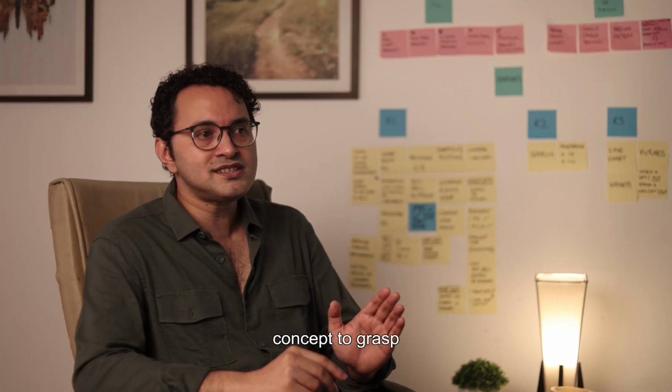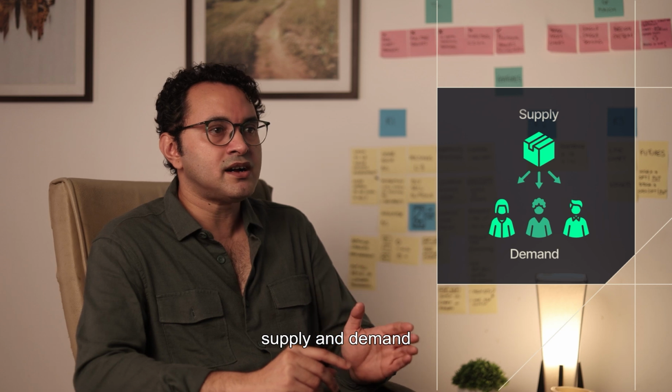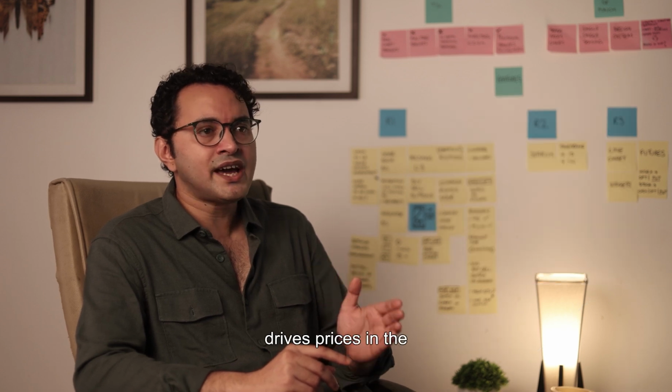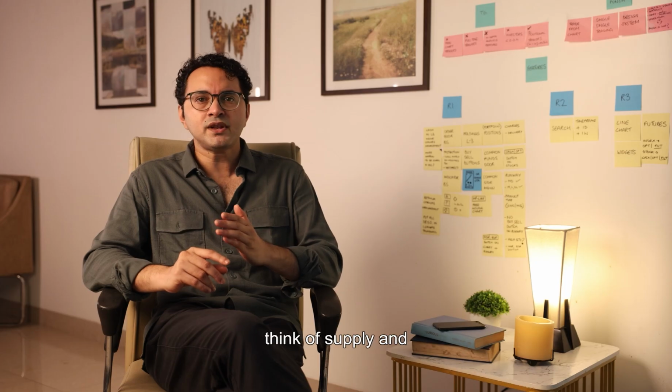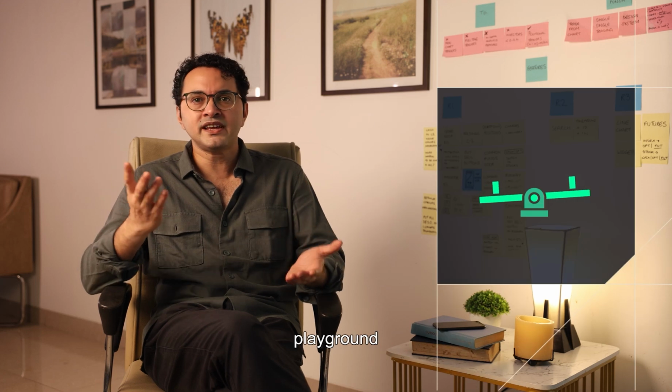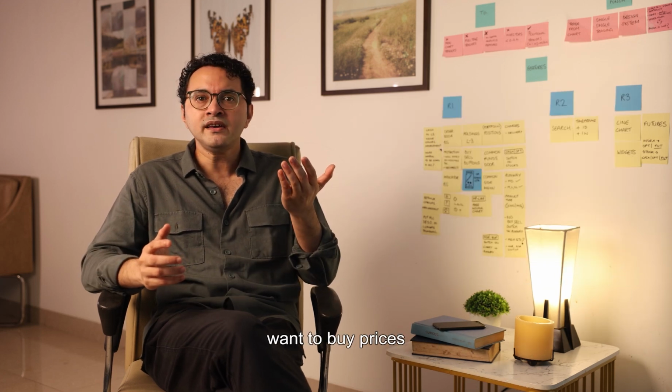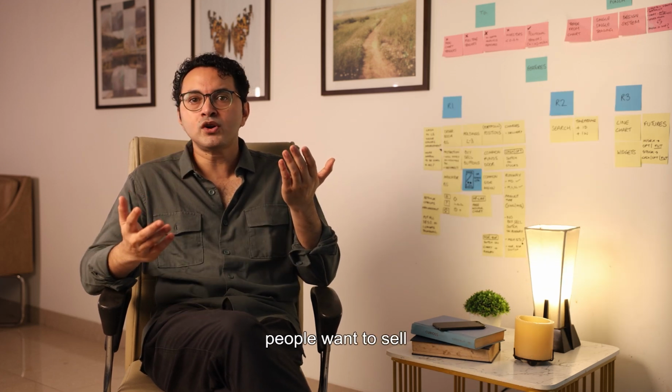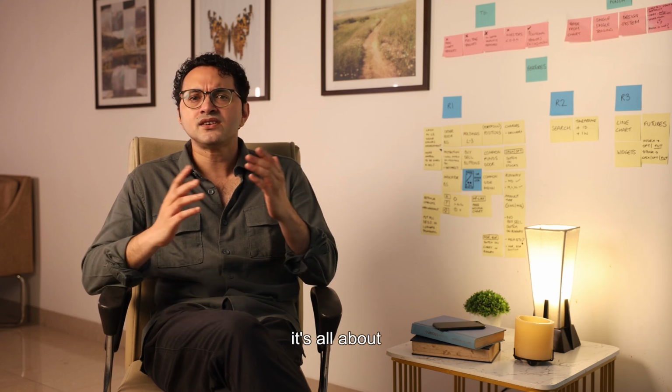Now here's a crucial concept to grasp: supply and demand. This is what really drives prices in the market. Think of supply and demand like a seesaw on a playground. When more people want to buy, prices rise. And when more people want to sell, prices fall. It's all about balance. Understanding supply and demand is the foundation of successful trading.